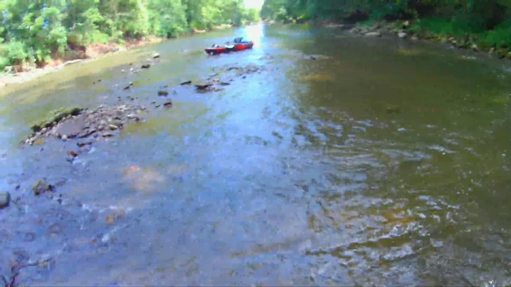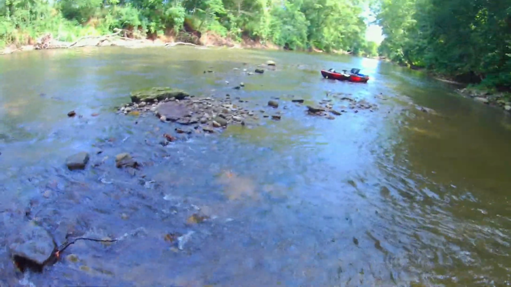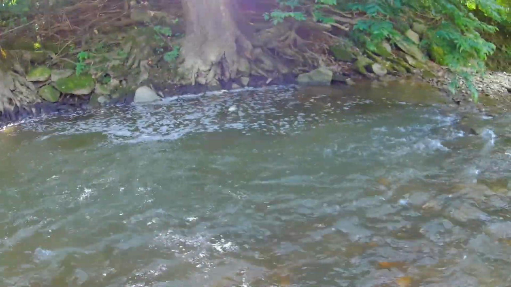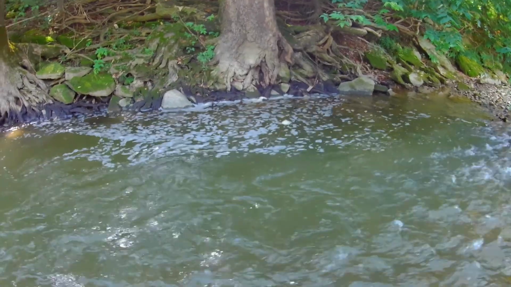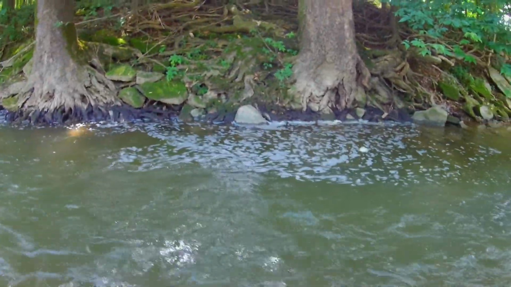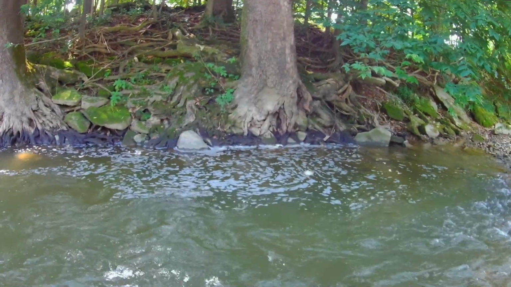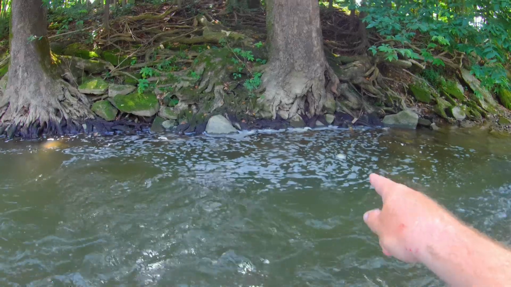On either side, there should be an eddy, right? On this side, it's too shallow. There's not enough water. But on this side, we do have a primary eddy. You'll see just a little bit of foam on the surface there. That current is flowing back into there. It creates kind of a back current in that little eddy area. These are awesome ambush spots for bass.